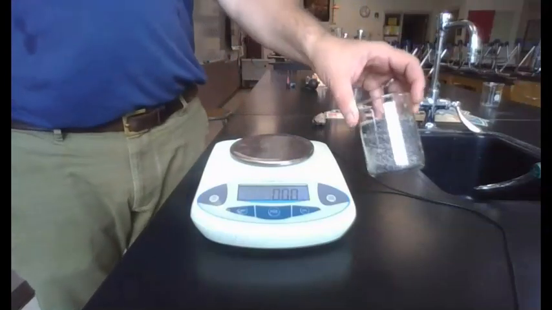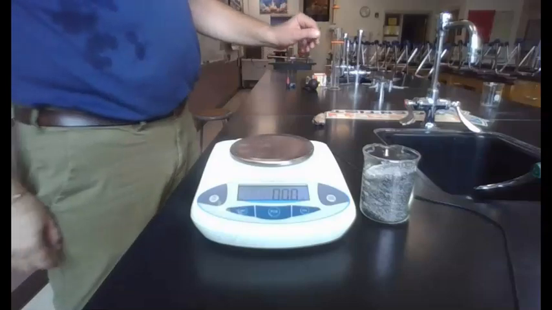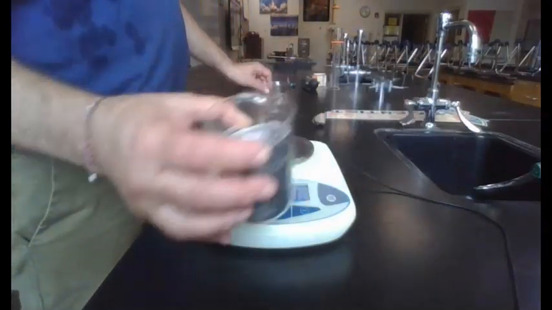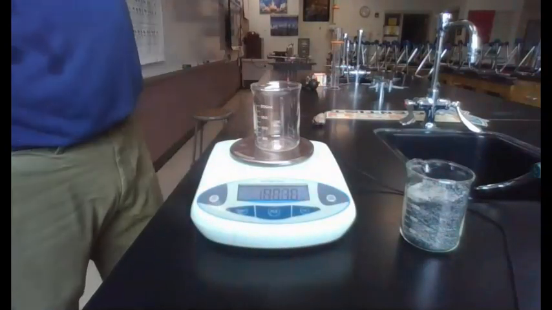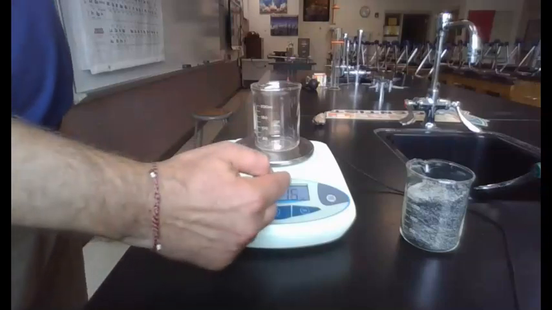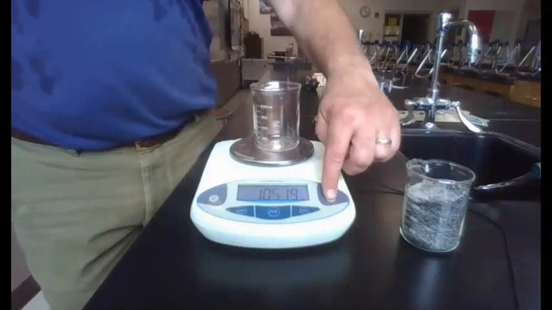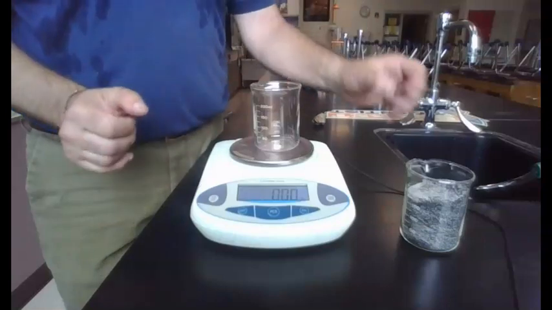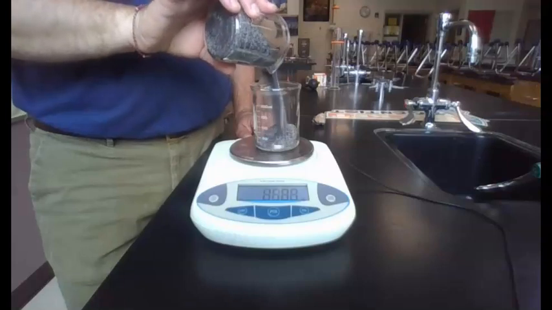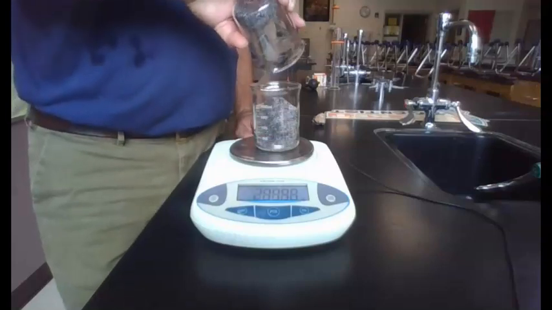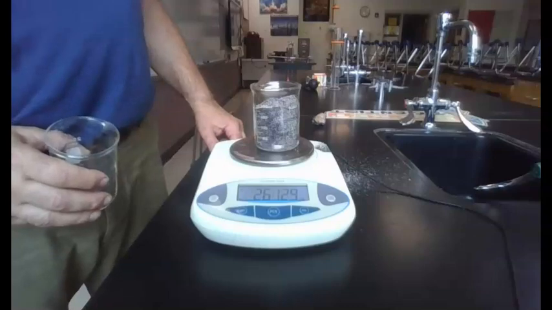So here I have a container of ground up galena. How do I get the mass of the galena without getting the mass of the container? Well, to do that, first what we do is put the container on the scale. And you can see the container weighs 105.15 grams. And then I'm going to hit this button here. It says tare or 0. If I hit that, the scale automatically subtracts that. It says I have 0. And then if I add my material, whoop, I will get a reading.